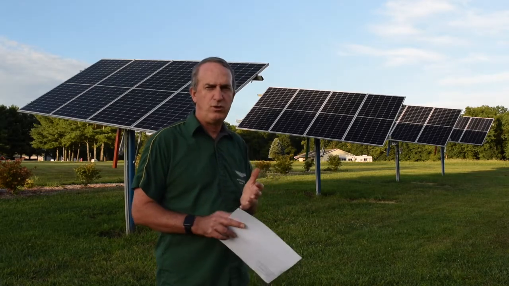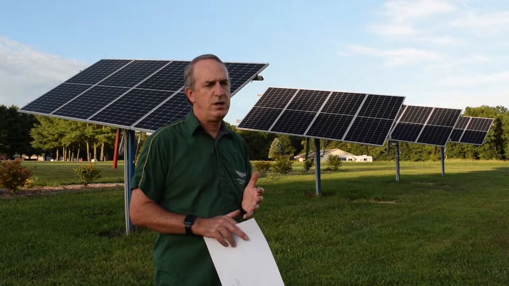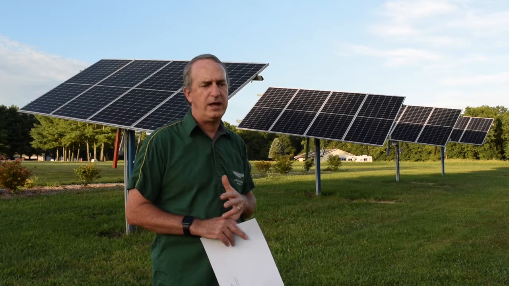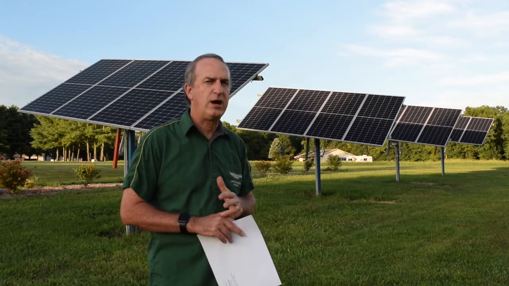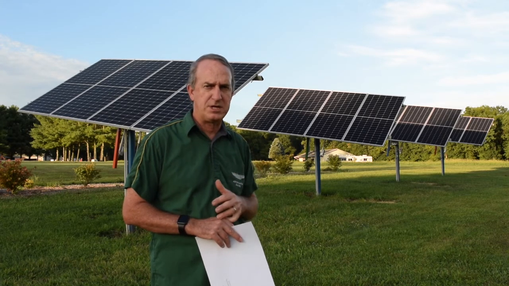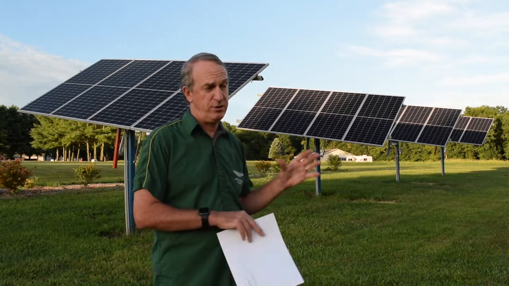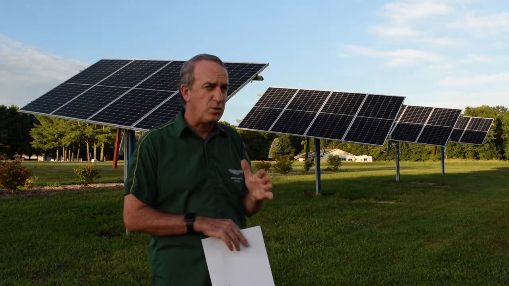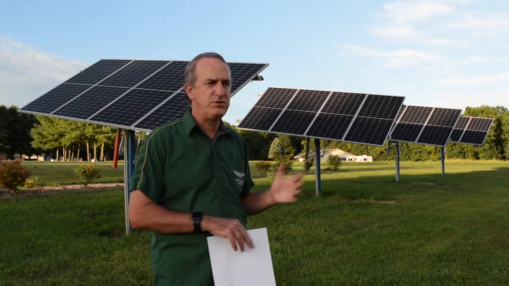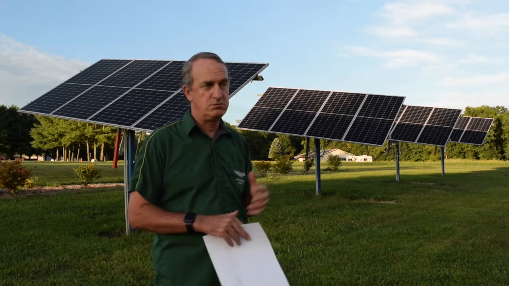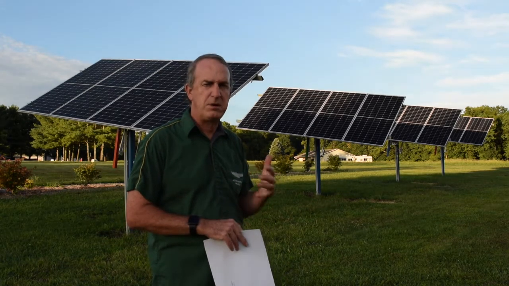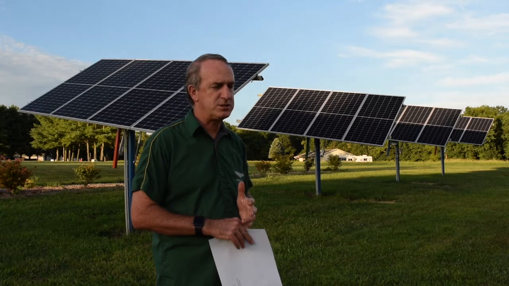Two of the key things that you want to look for is how long they last, or basically how long they guarantee that they'll stay above 80% of their capability. They're somewhere between 20 years and 25 years, so there are some differences there, and that's important because when they get to be that old you want to make as much power as possible. So that's the one thing.